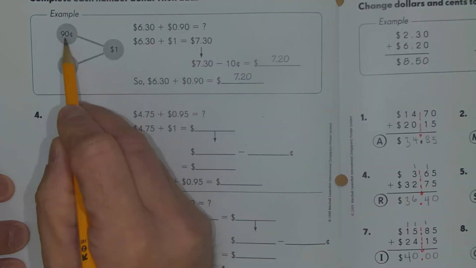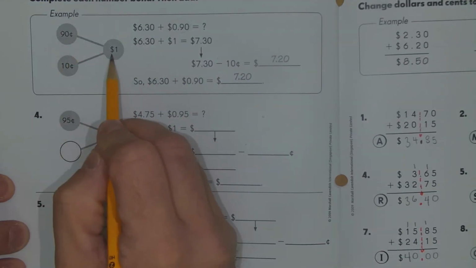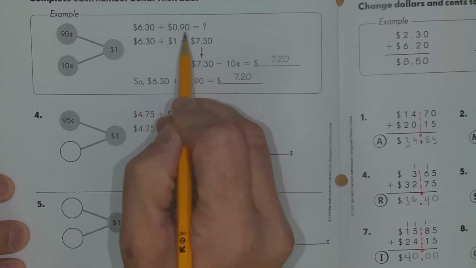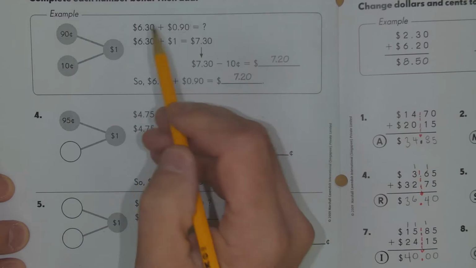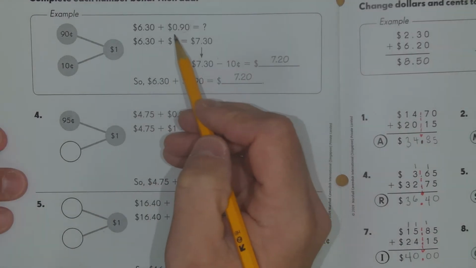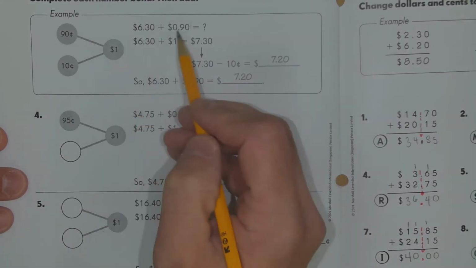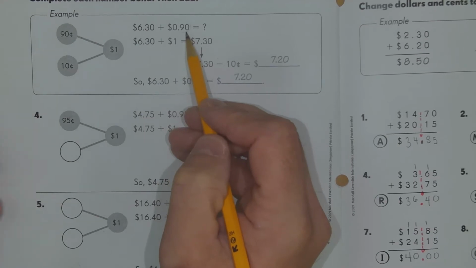So what they're saying is you want to try and get this number up to an even dollar, not an even number necessarily, just a dollar with no change in there.